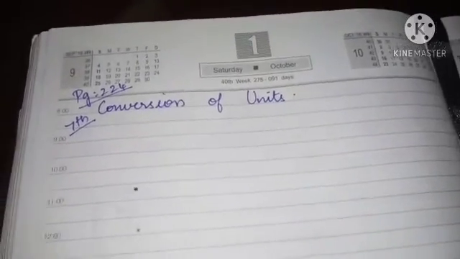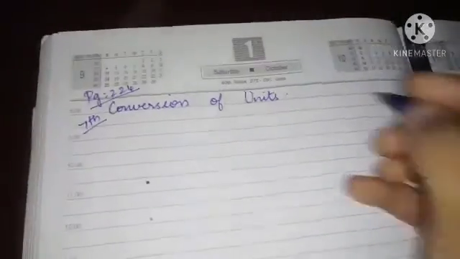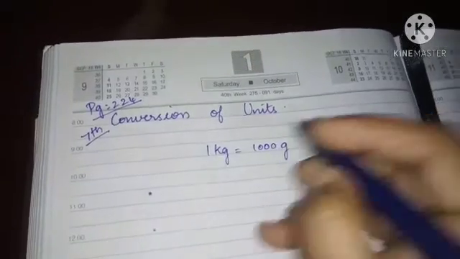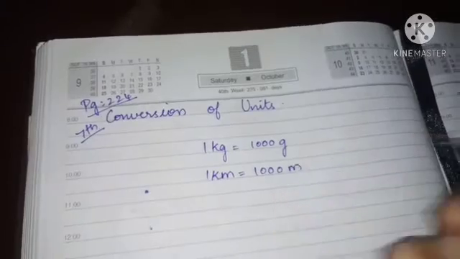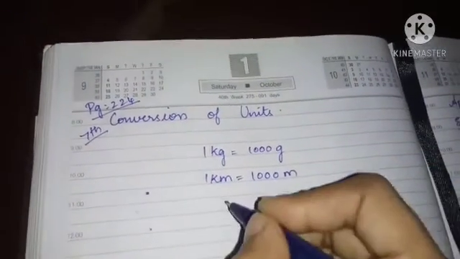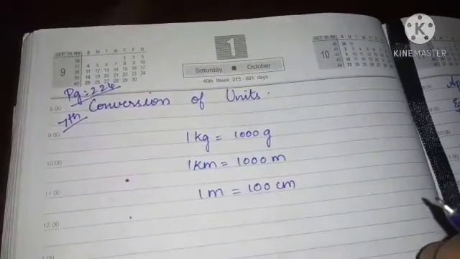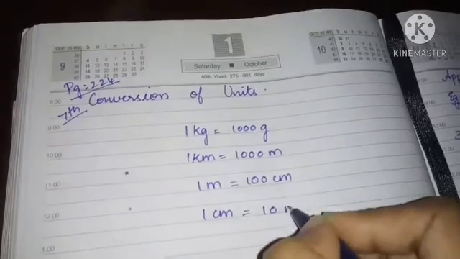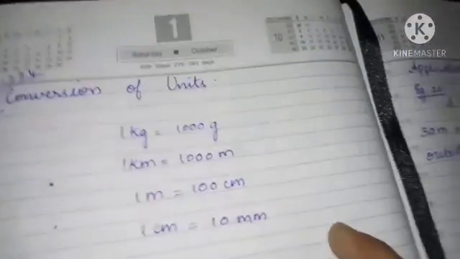Usually the conversions which we will be using are 1 kilogram is equal to 1000 gram. So 1 kilometer is equal to 1000 meter, or we'll write 1 meter is equal to 100 centimeter. Yes, so 1 centimeter is equal to 10 millimeter. So this is what the units which we will usually be discussing.